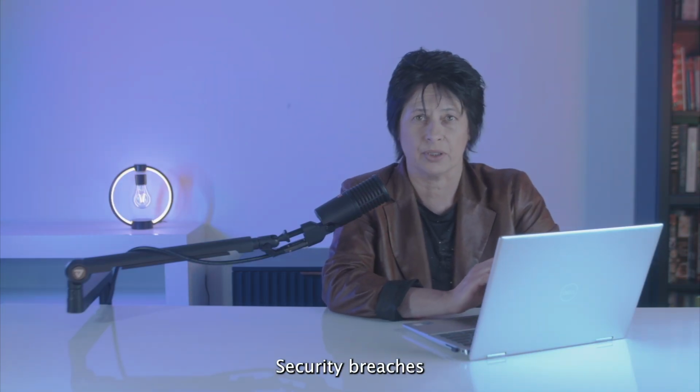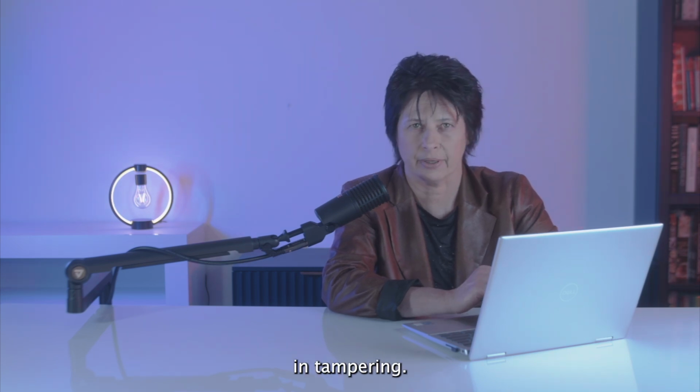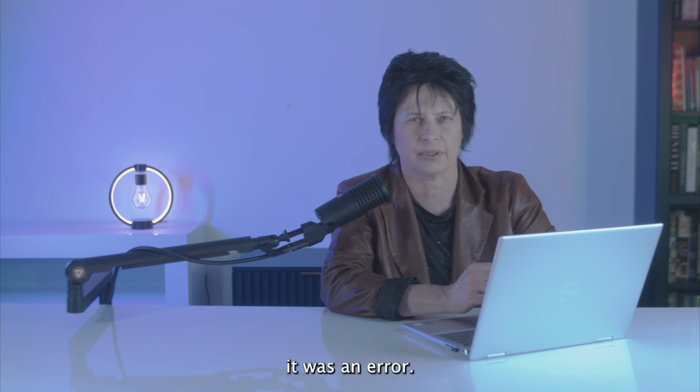Let's take a look at the security aspect. Security breaches or unauthorized access to the records can result in tampering. An insider with malicious intent can cause significant damage by labeling items incorrectly. This malicious activity may go unnoticed, and if discovered, the insider could just try claiming it was an error.